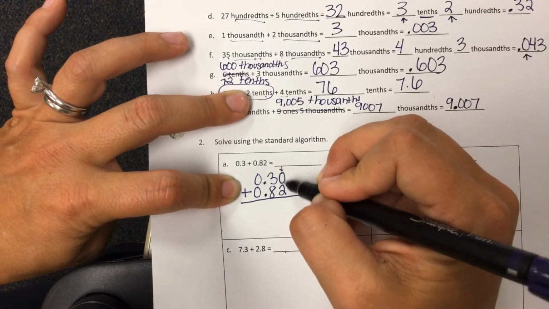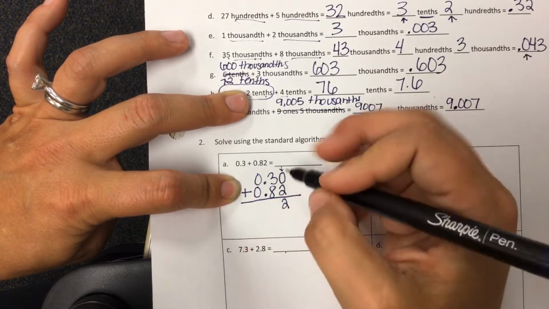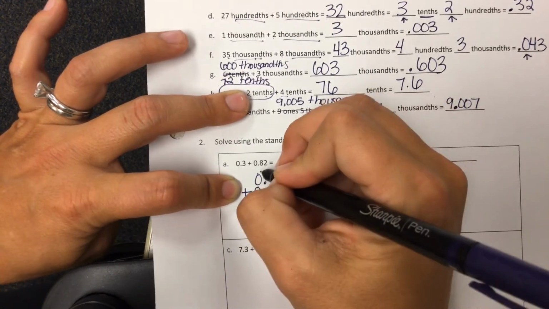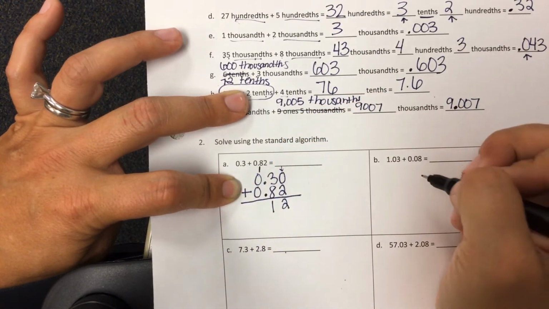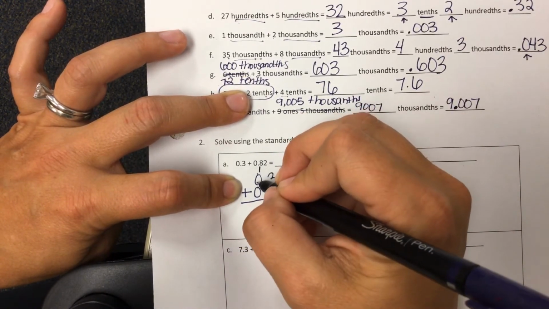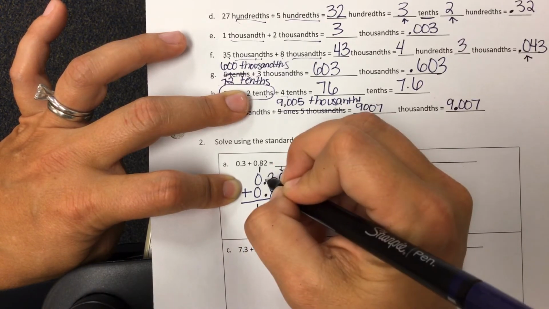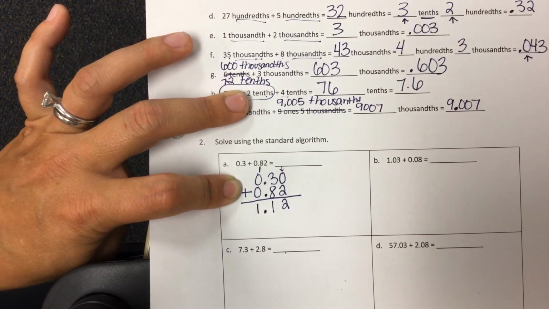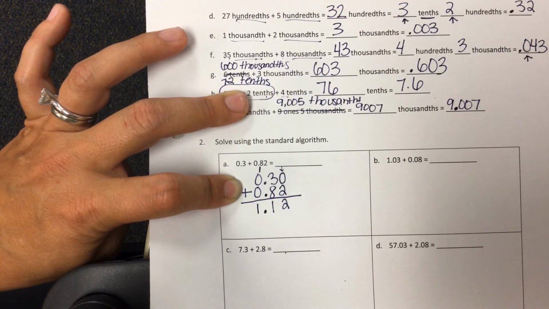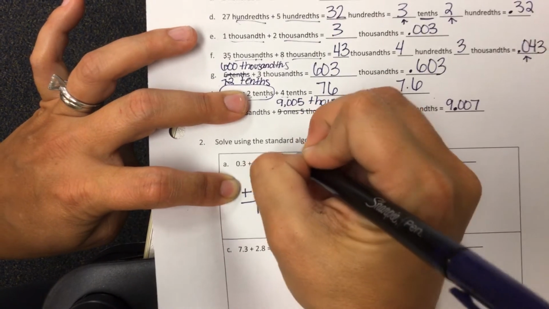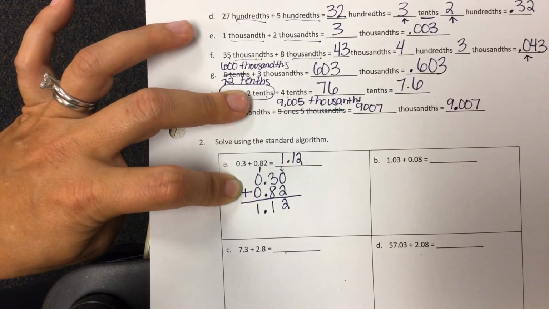So now I can do 0 plus 2 is 2. 8 plus 3 or 3 plus 8 is 11. I need to regroup because remember, these are still place values. You can only have one digit in that place value. So now I've got 1 plus 0 is 1, and all you do is you just carry that decimal down. That decimal doesn't move. You don't need to do anything with it. You just carry it down. So this answer is 1 and 12 hundredths.